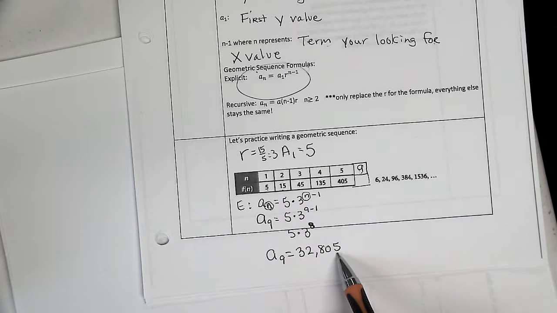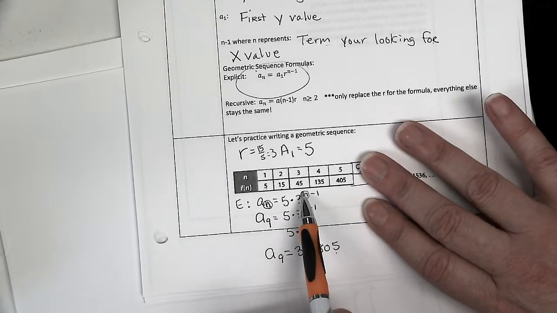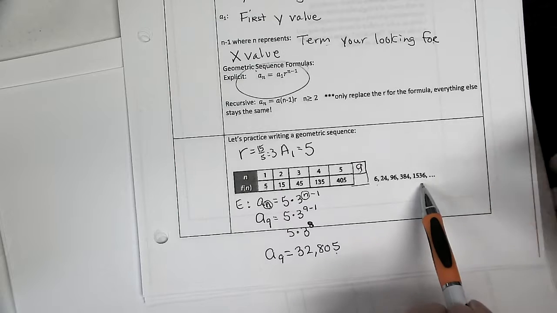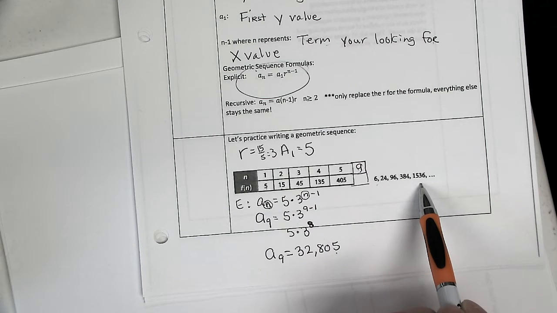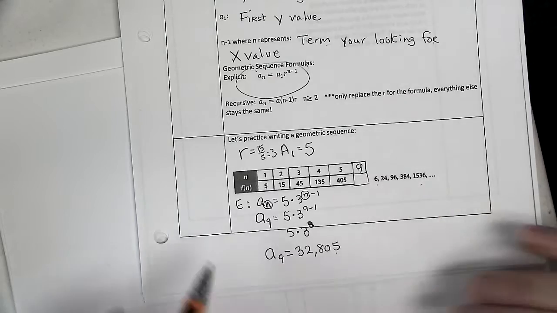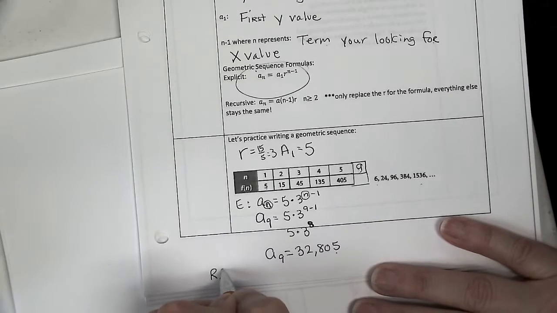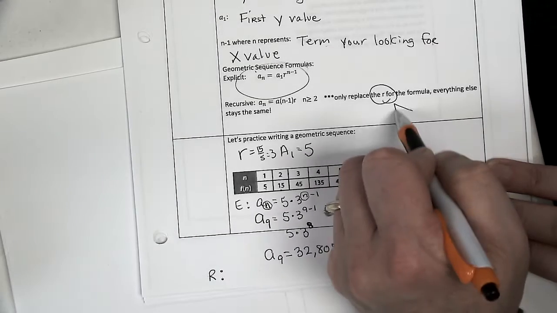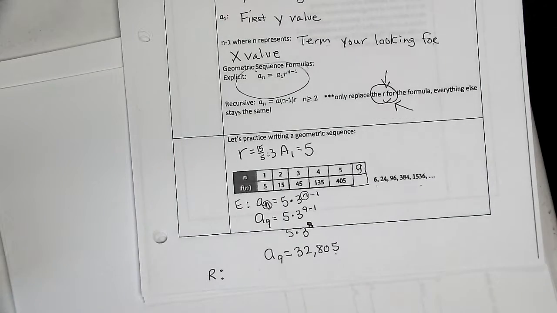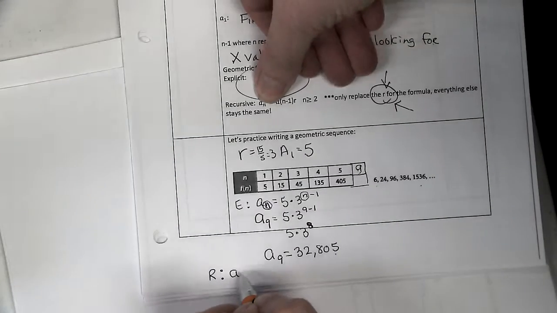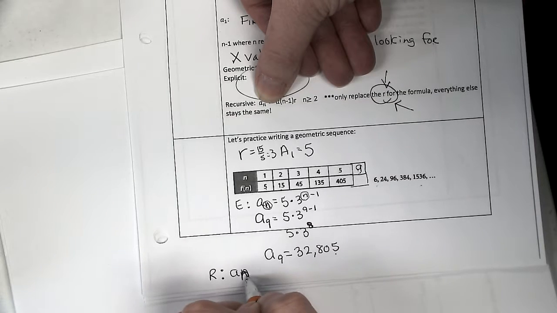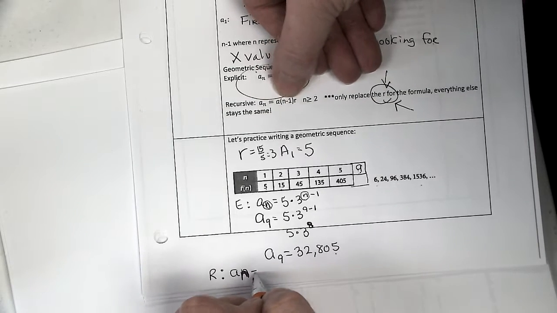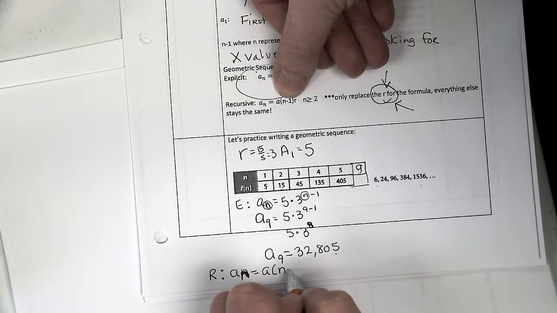But before we go any further, we're going to write the recursive, okay? So now the recursive, colon, make me a colon right there. And remember, what's the only thing we have to replace? The R. Okay, we just have to replace the R. So we're writing A of n, that should be sub below, equals A parentheses n minus 1 parentheses, what's my ratio? 3. And then we're writing n is greater than or equal to 2, and we're done with the recursive. And you won't have to do anything else with the recursive. That's it. Okay? Got that?